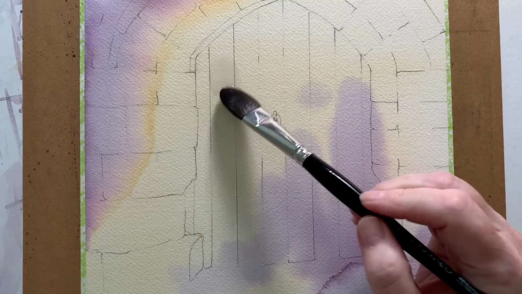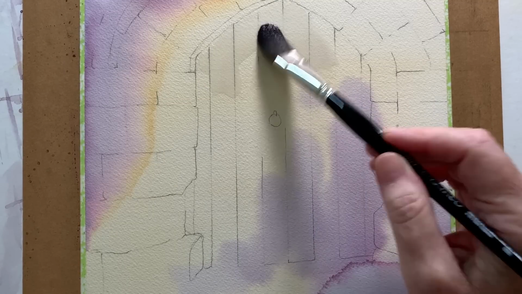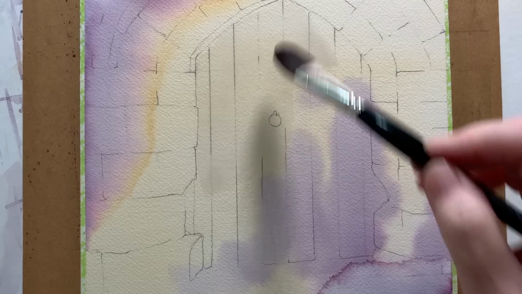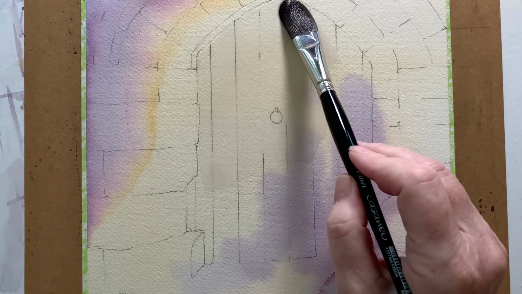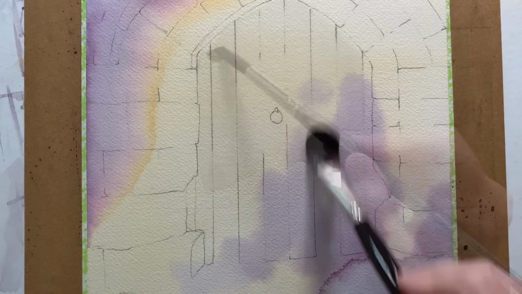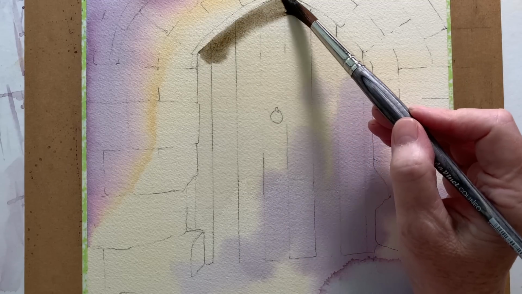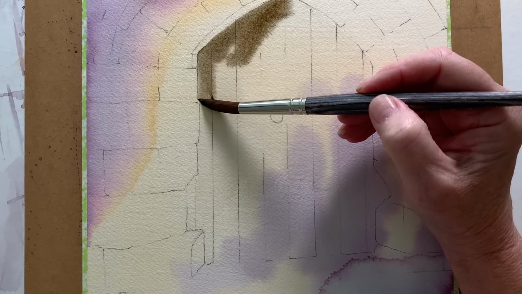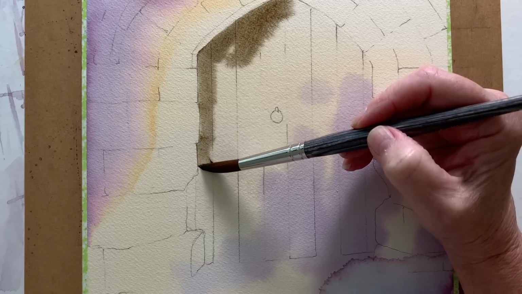Then I thought I'd get some colour on the door. So with the door, I wet the paper, but I didn't wet it all the way down to the bottom. I wanted to do some dry brushing on the bottom of the door. Here I'm using a mixture of burnt sienna and indigo, and I start to paint that onto the wet section of the door, painting it carefully around the brickwork.